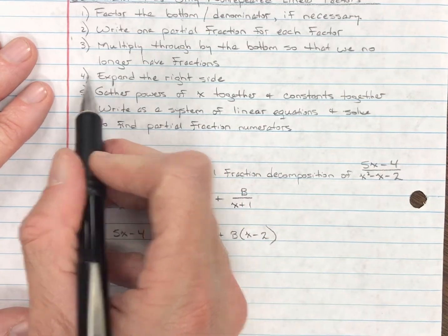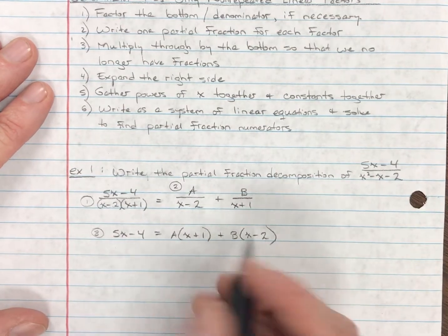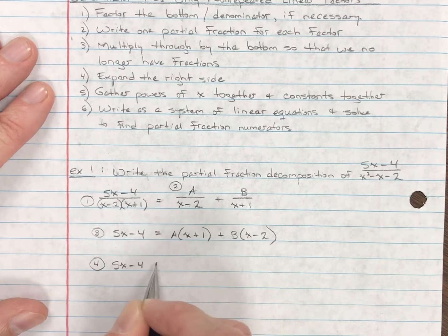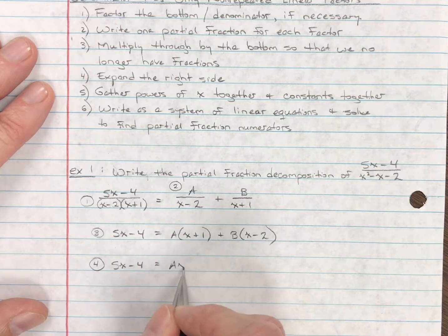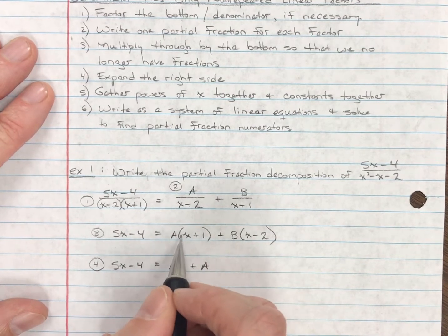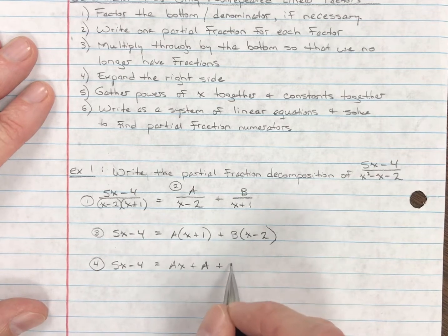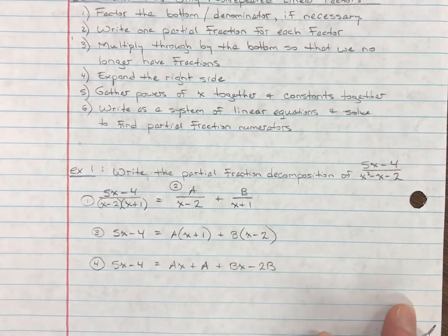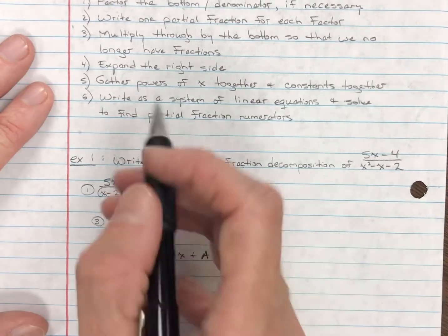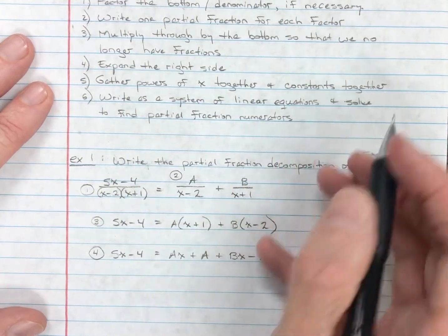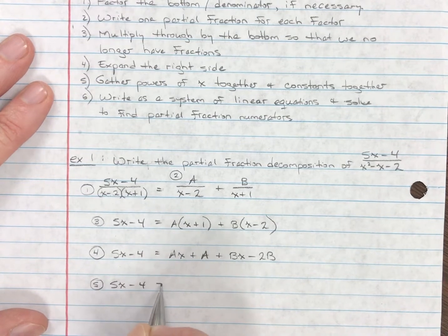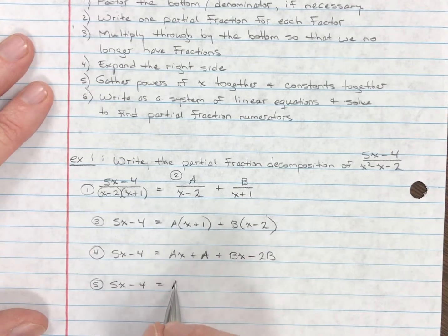Okay, step 4. Let's expand the right side. The right side has some multiplication going on. So let's expand it. The left side, 5x minus 4. The right side, A times x plus A. Distribute the A. Plus B times x minus 2B. Distribute the B. Okay, step 5. Let's gather our powers of x together and our constants together. Okay, the left side, 5x minus 4 is good. Let's gather our x's together. So I have an Ax plus a Bx.